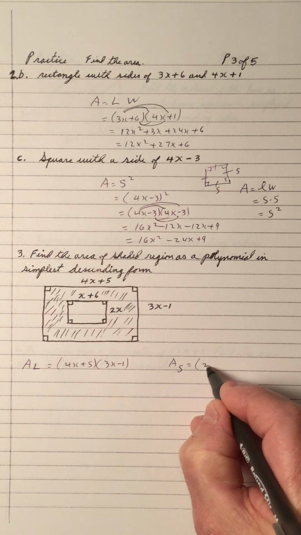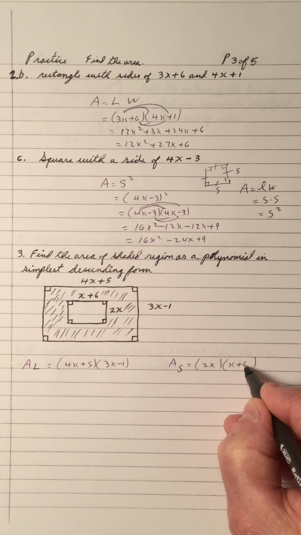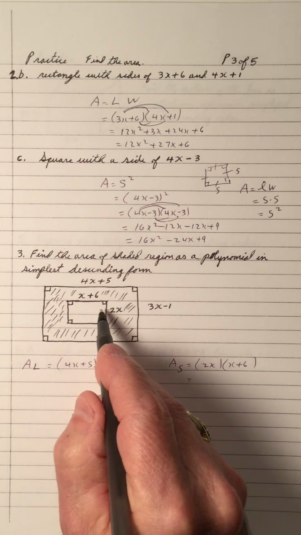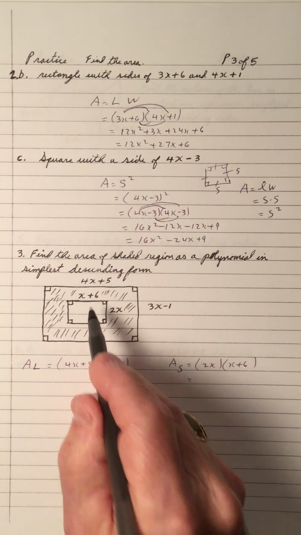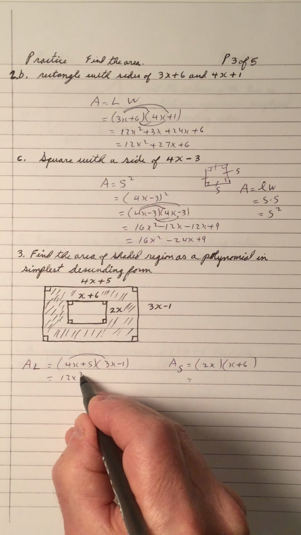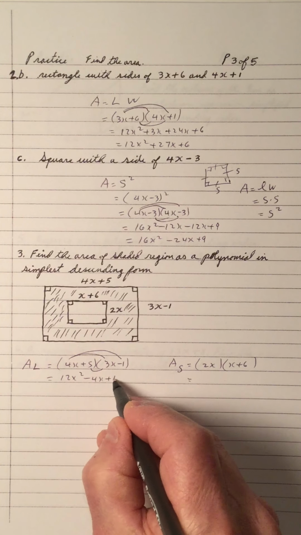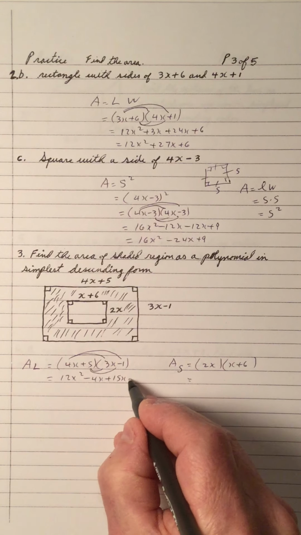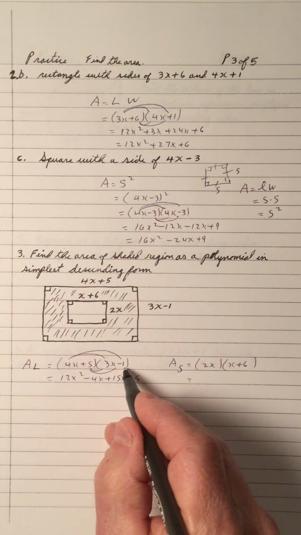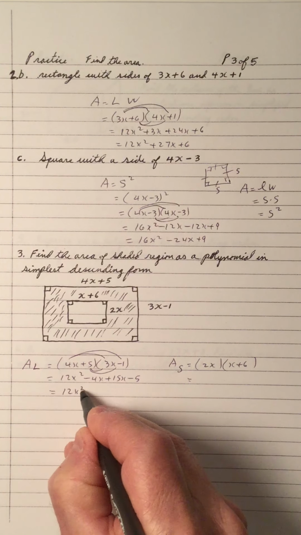And the area of the small one, I'm going to call S, is the inside one. It's the length, and it doesn't make any difference what the length is. I'm putting the 2x before x plus 6. It's just easier to multiply. But we know that it's those two multiplied together. And that's the FOIL on this. First, outside, inside, last. Again, notice I use my first, outside, inside, last, and I don't go wrong when I do it normally. Simplify that.